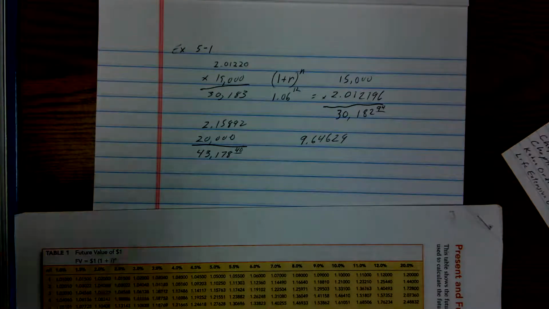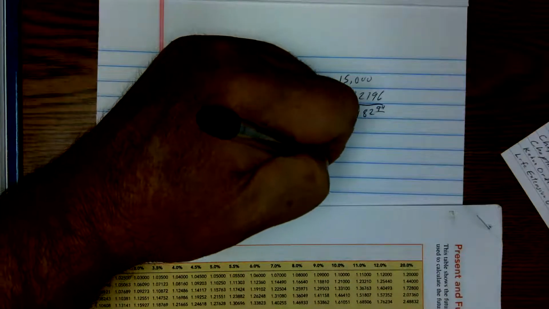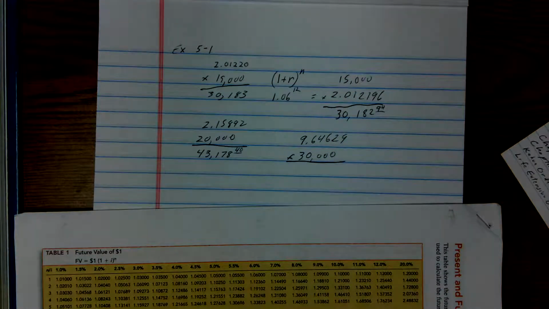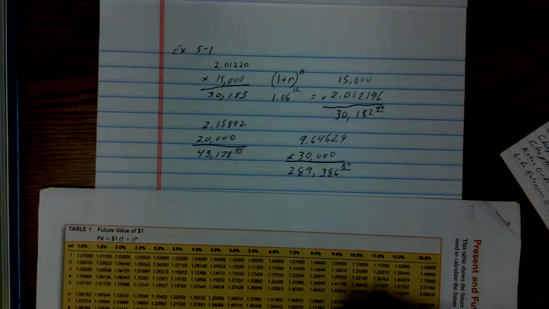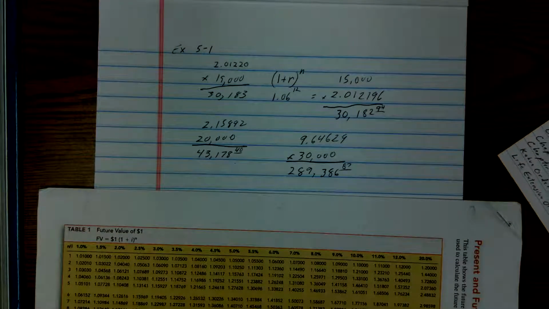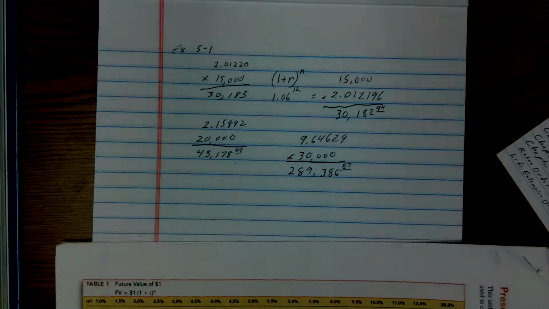And our amount of principal was $30,000. Multiply that out, and I get 289,386 and 87 cents. You can just round that up to 387 if you want. That's fine.